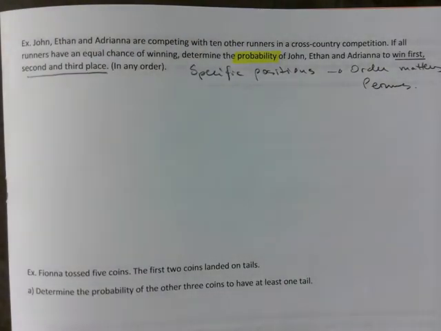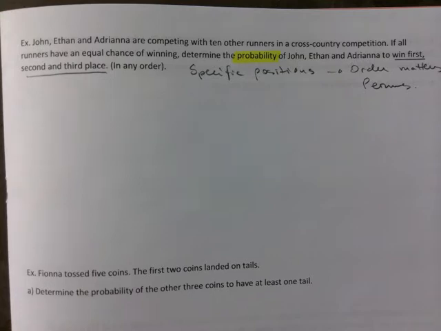Question? You're not saying that John has to be first or Ethan has to be first. You're just saying that those three can be in any order as first, second, and third position. Within those three, you can have any of them placed in any position.